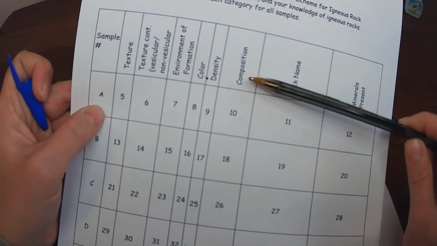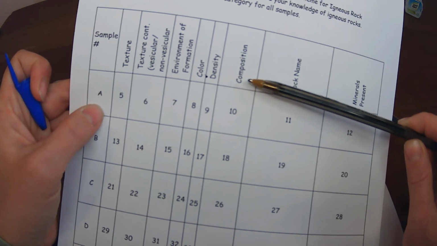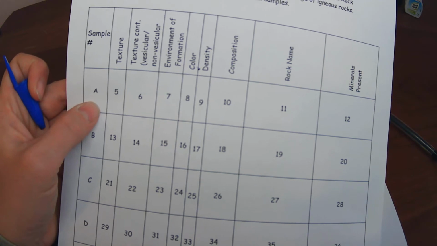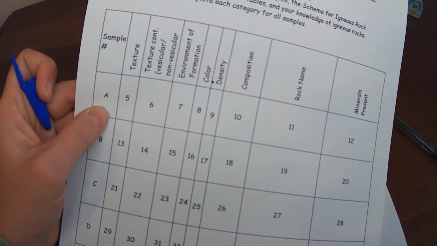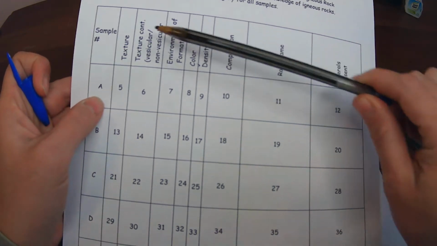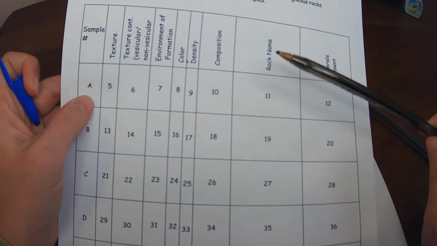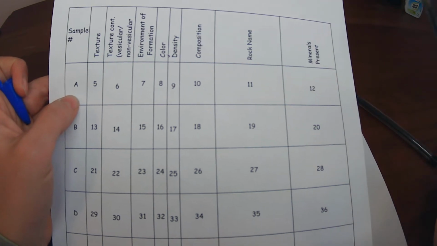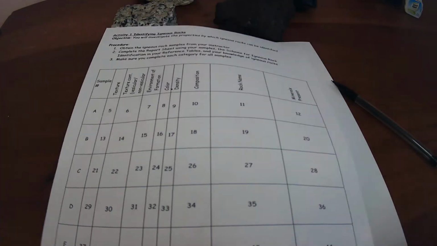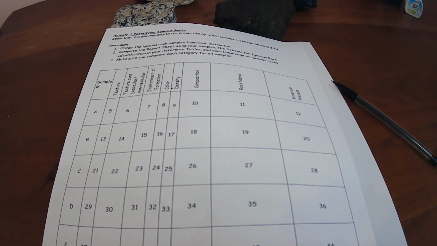And same with composition. If you are to the right of the word composition, that rock will have mafic composition. And if you're to the left, that rock will have felsic composition. Rock name. So once you determine all of these, you can figure out the rock name on the reference table. And then you'll have to determine the minerals present by looking below. Let me grab a reference table, show you what I'm talking about there.